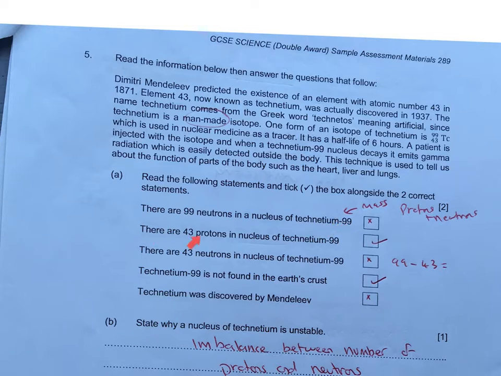So that's wrong. There are 43 protons in the nucleus of technetium-99. How do I know that? Because it's number 43. So that's going to be correct. There are 43 neutrons. Well, we've just talked about class size. So if I got 99 kids in a class and 43 of them are boys, this is saying now that there's got to be 43 girls. Well, that's not right, because 99 minus 43 is something else. So that's wrong.